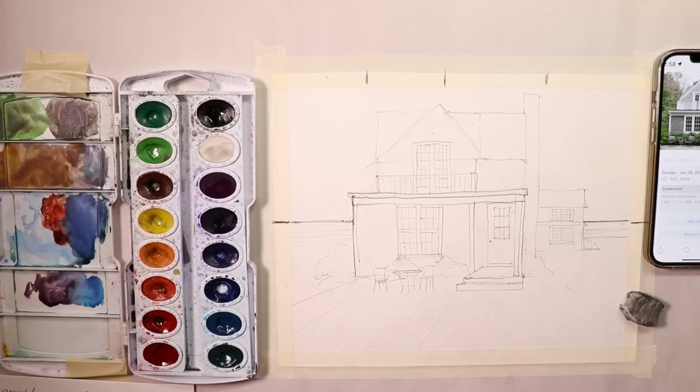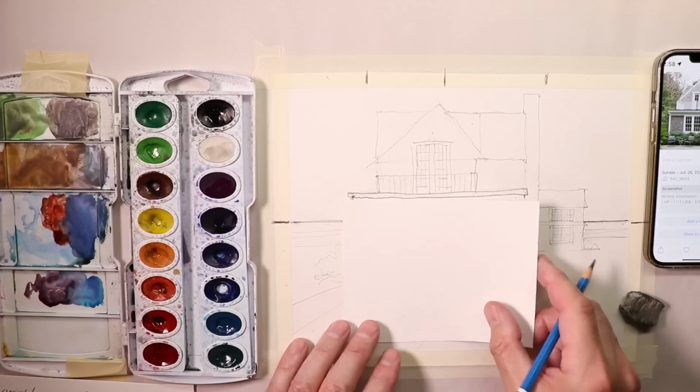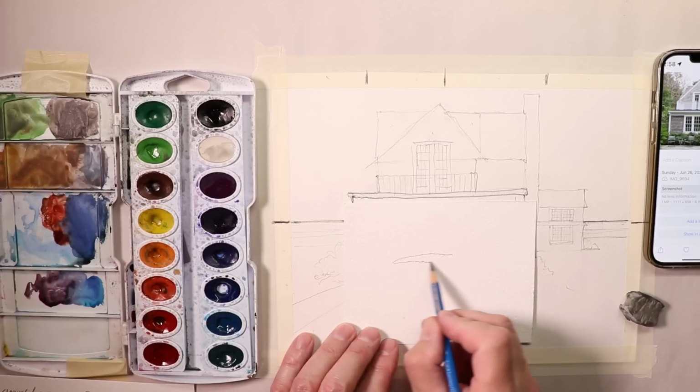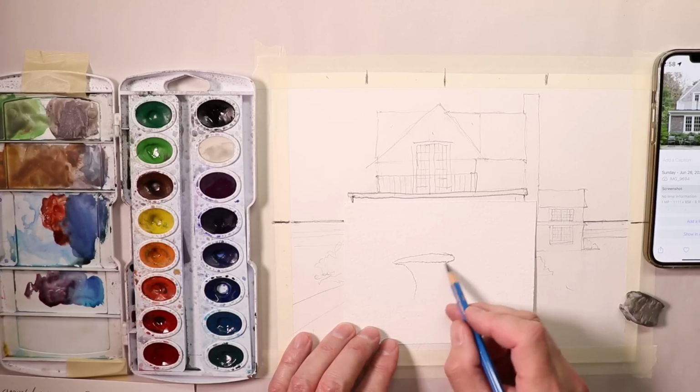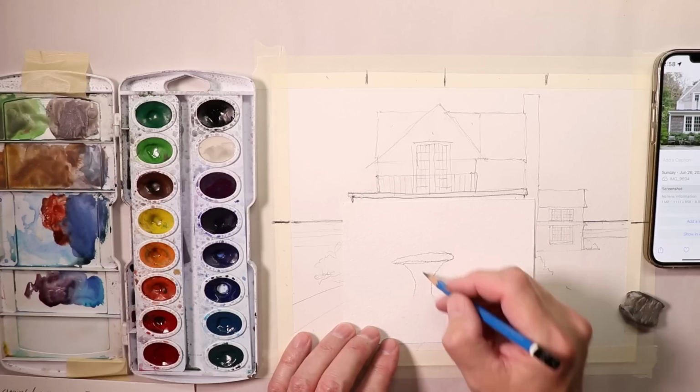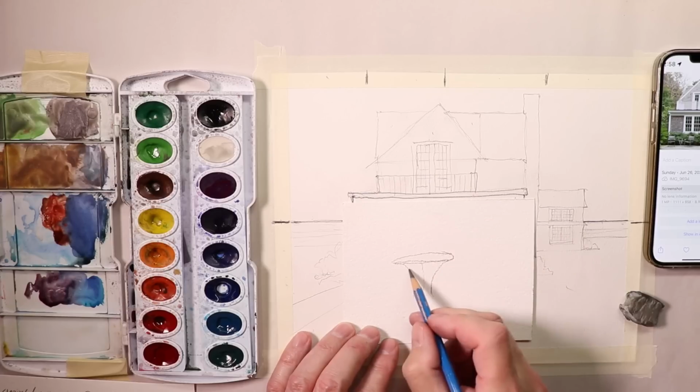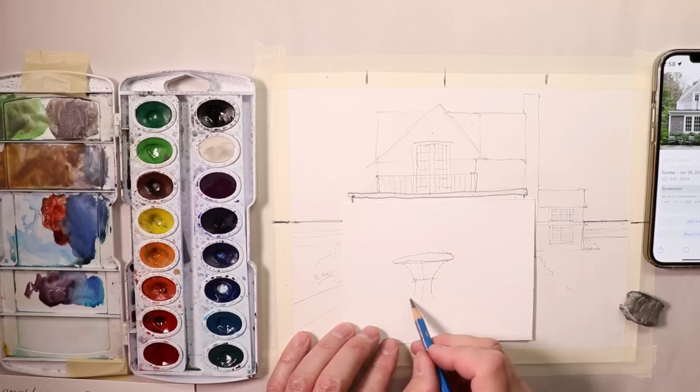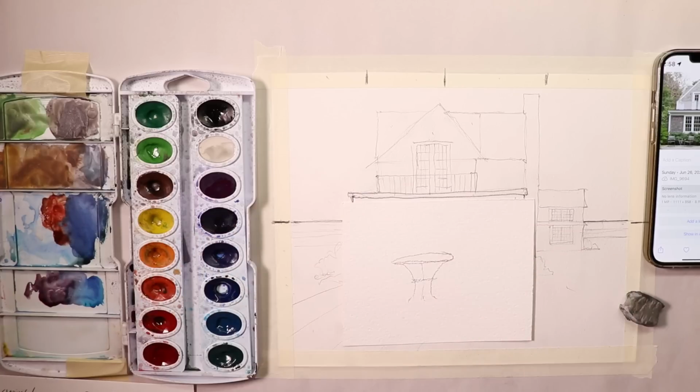It doesn't have to be perfect or anything like that. I think the chairs we can just really simply do in the table. You do an oval for the table with some steel framework like that. Simple enough.